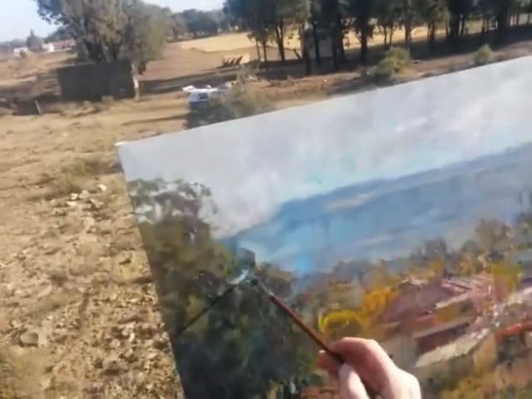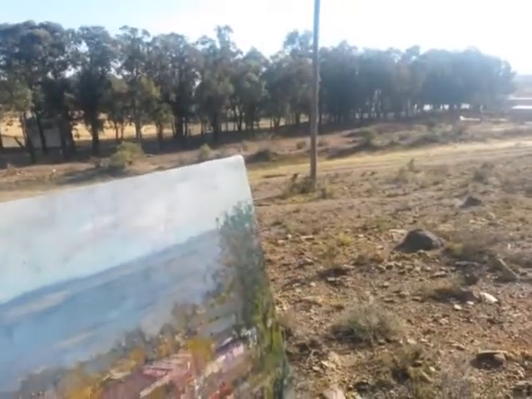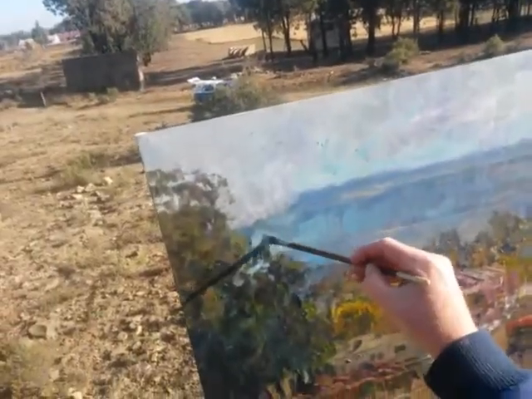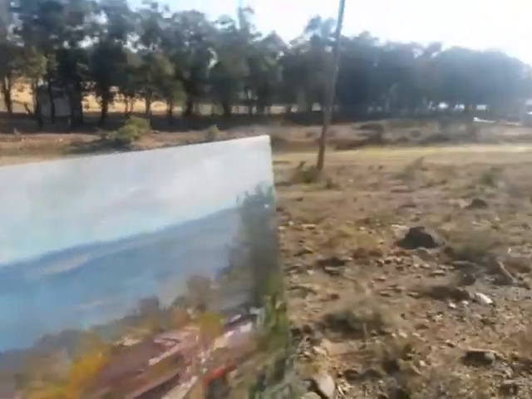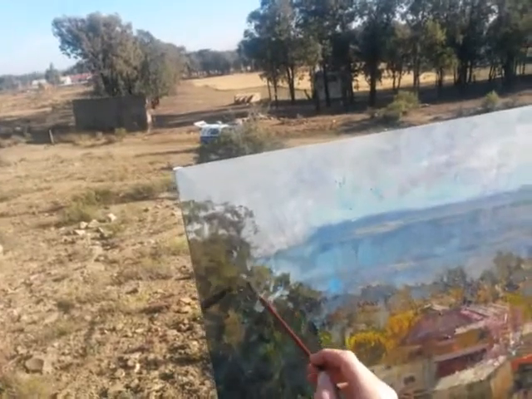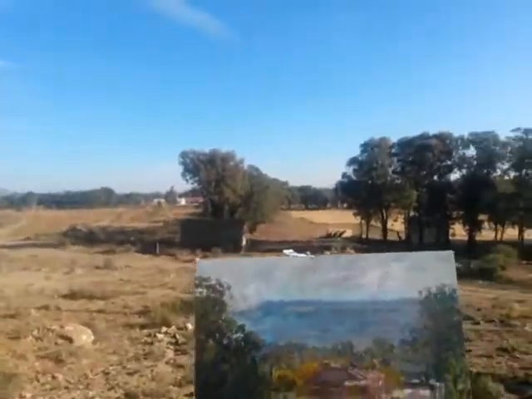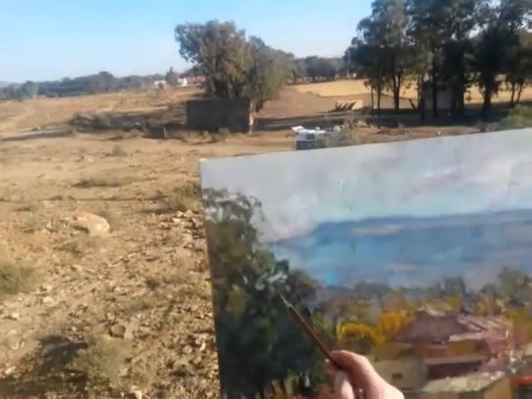So the detail there coming through the trees helps to show that the trees are in front of the mountain. Just create some air there.